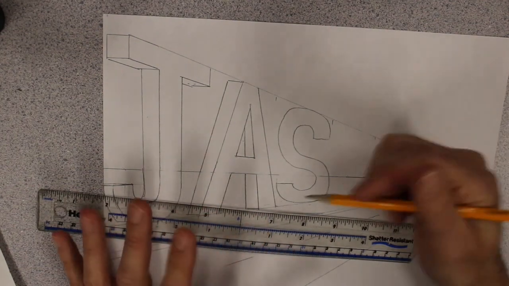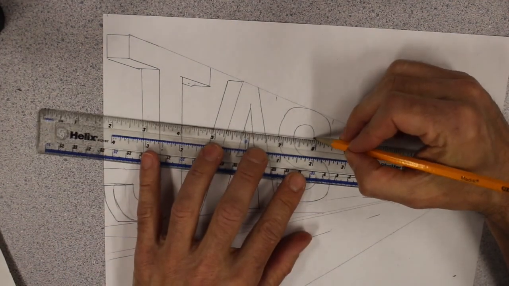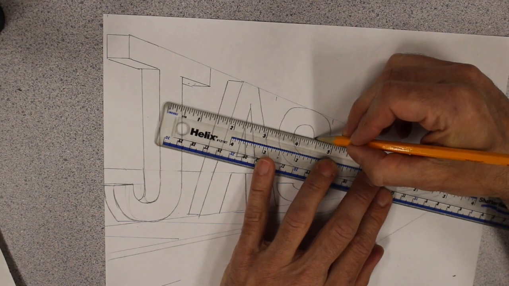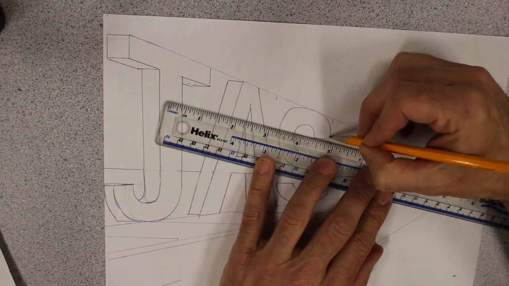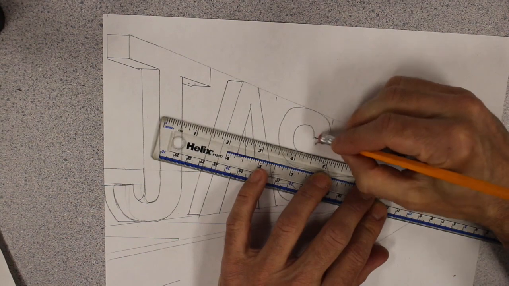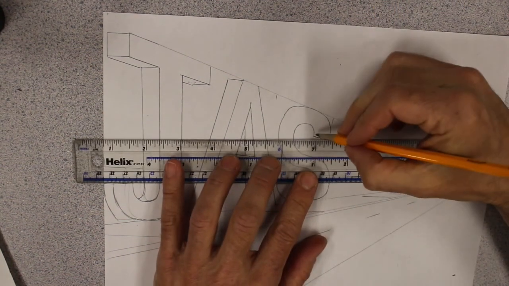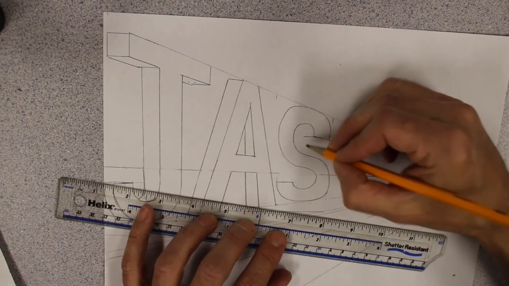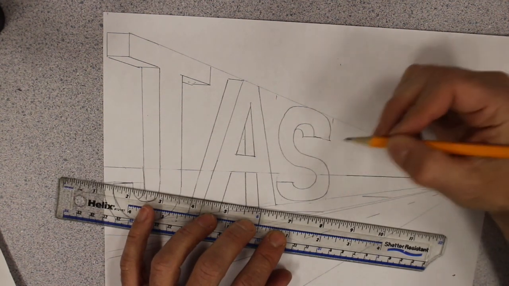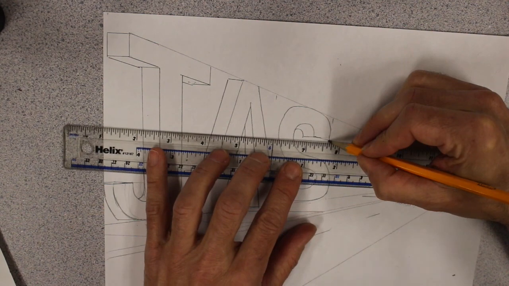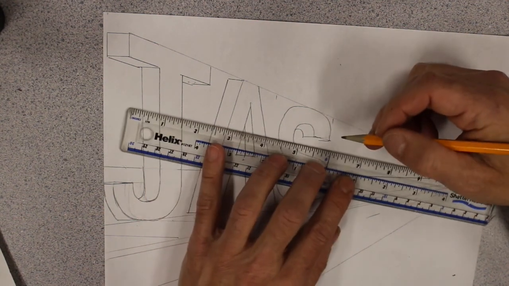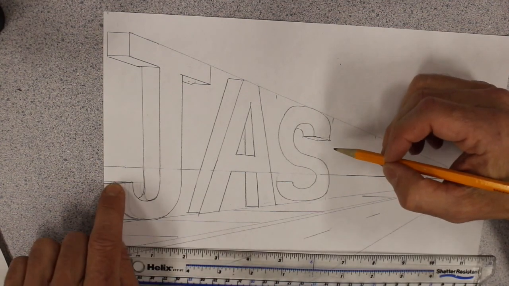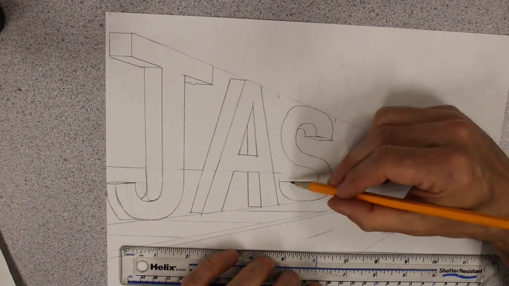So now remember, we're trying to do the left side of all of this stuff. So the front of the S needs to go to this vanishing point, like that. The extension on the S needs to be straight across. That goes up and curves away, it's gone. This is straight across. And to the vanishing point, you create these diamond shapes here, like on the top of the J. We'll have to do the same thing down here.